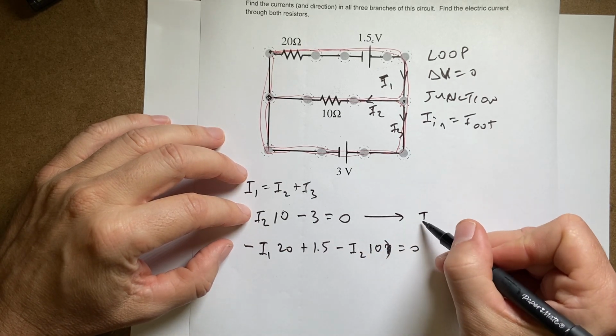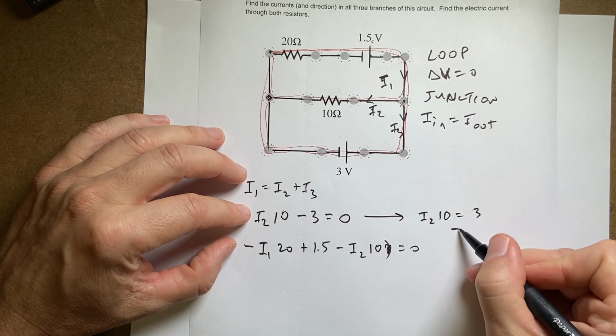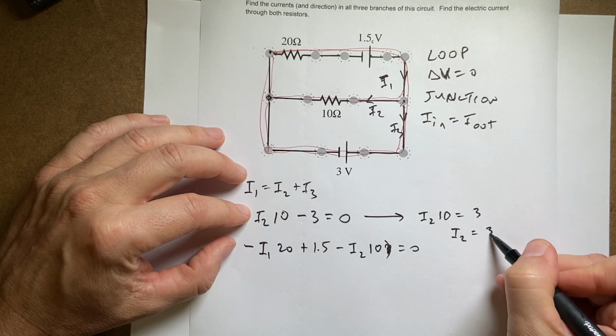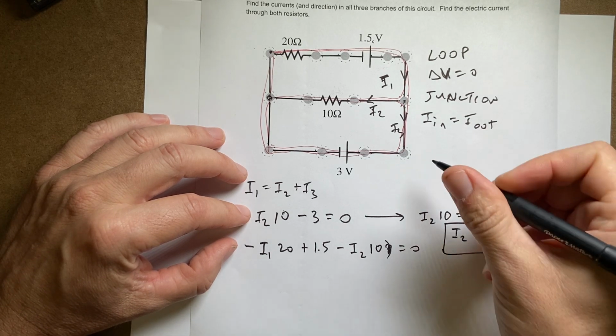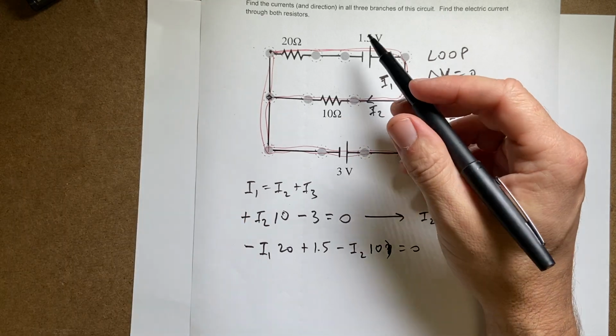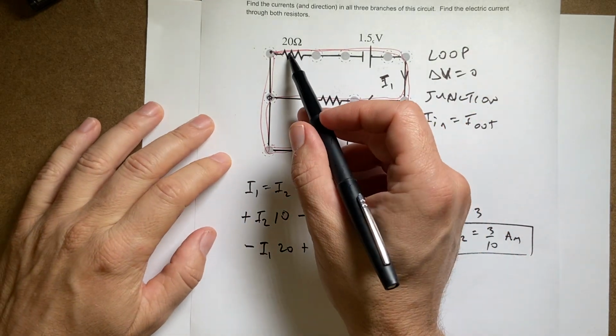Okay, so right here, I'm going to solve for I2. I2 times 10 equals, add 3 to both sides, equals 3. So I2 equals 3 over 10 amps. I got that one, right? Find the current through both resistors. There's one of them. Now I need to get I1.